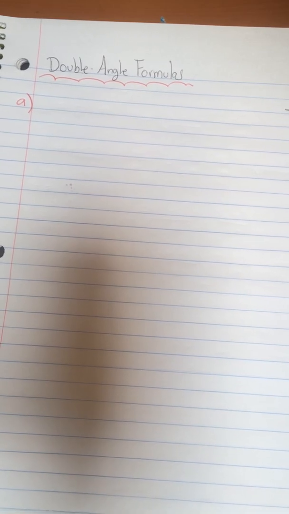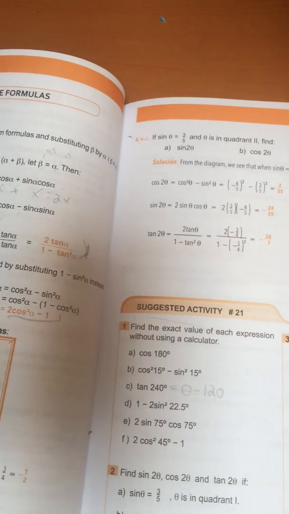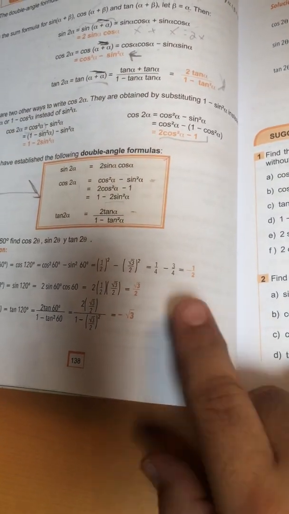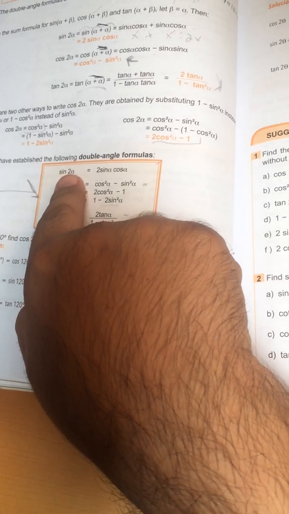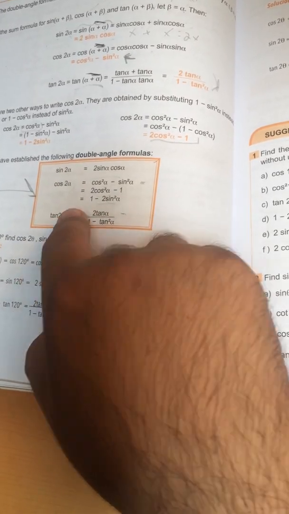Continuing with our video lessons, today we're going to discuss double angle formulas. Remember what we saw in class when we were talking about the double angle formulas. We're talking about exactly these formulas: sine 2 times alpha, cosine 2 times alpha, and tangent 2 times alpha.